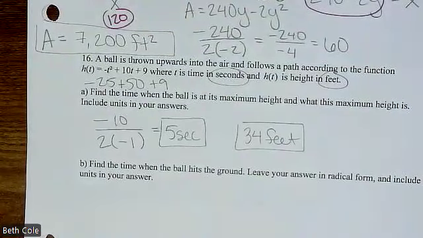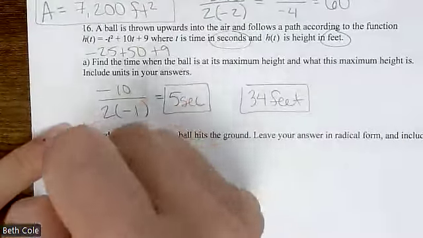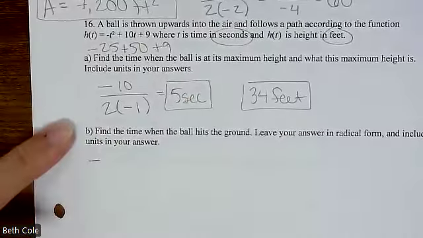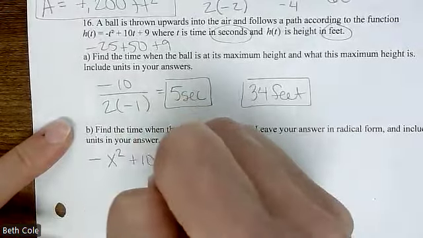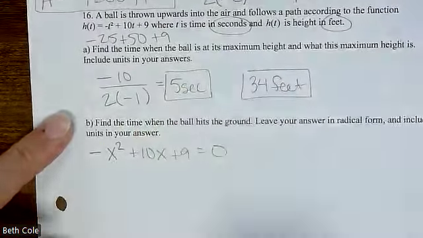All right, and then that one there, find the time when the ball hits the ground. If it's on the ground, what's its height? 0. So you're going to take this thing, and can I change the t's to x's? Is that okay with everybody? Okay. I feel like it benefits us to change them to x's. Set it equal to 0.